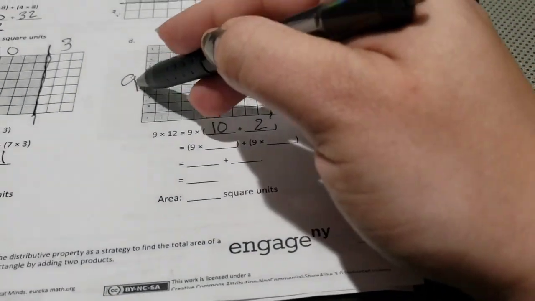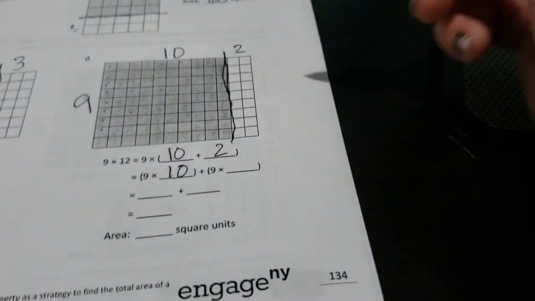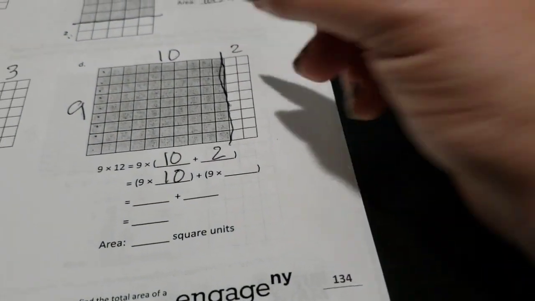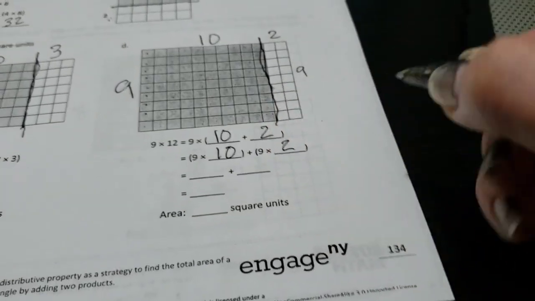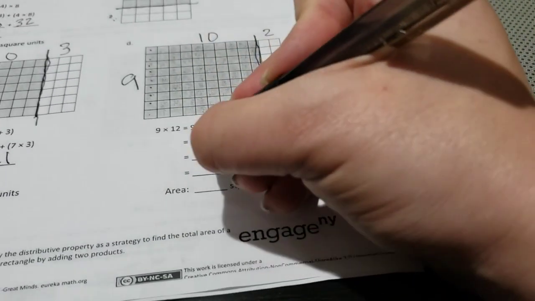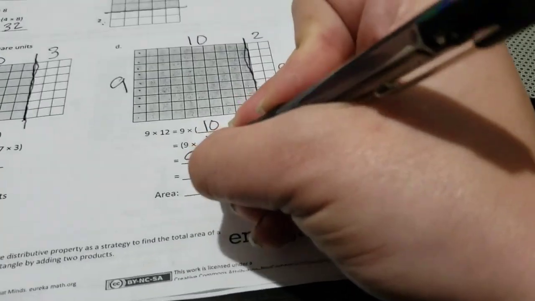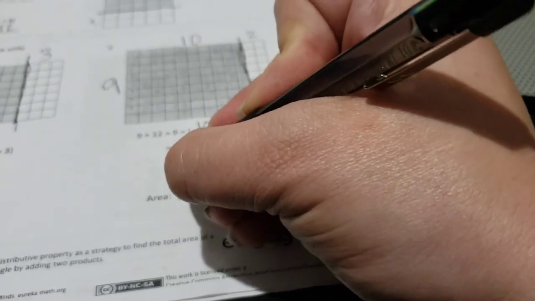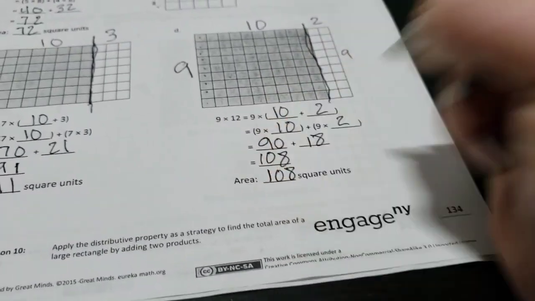Now we're going to do the gray, 9 times 10. And then the area of the white, which is also 9 times 2. 9 times 10 gives us 90. 9 times 2 gives us 18. So it is 108.